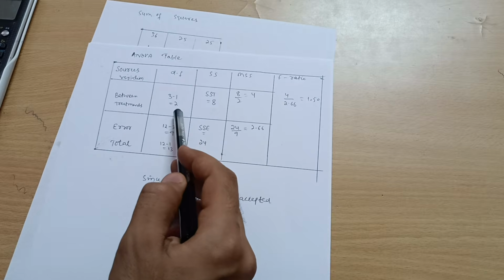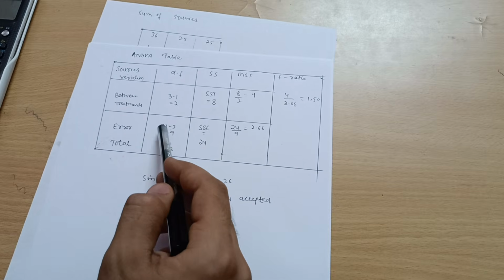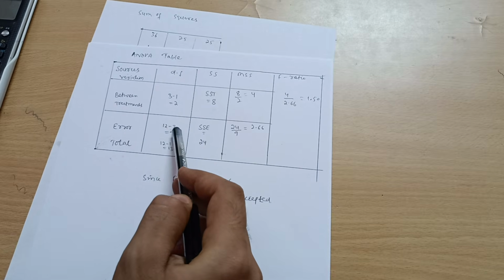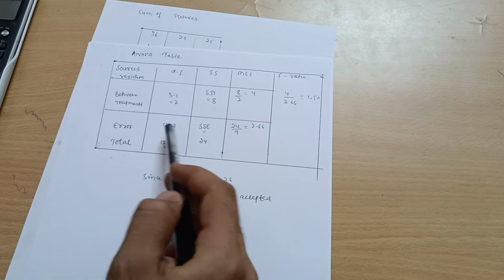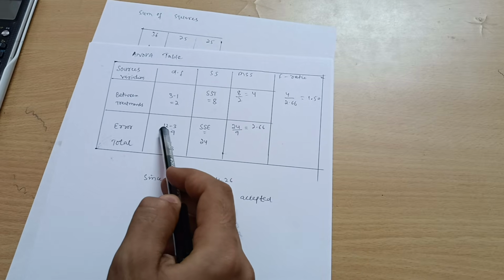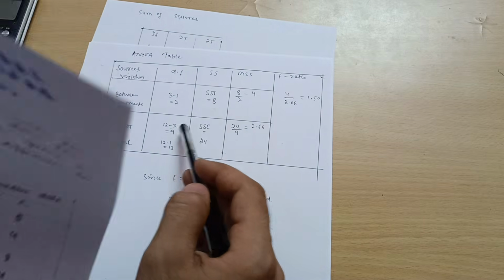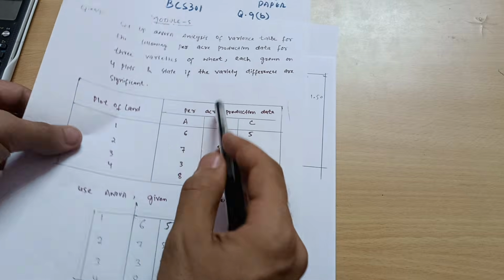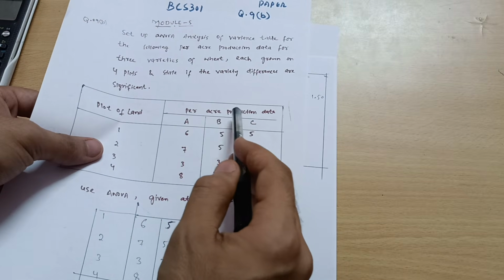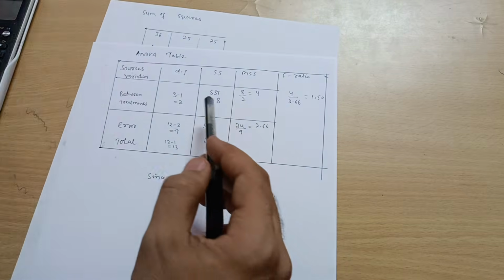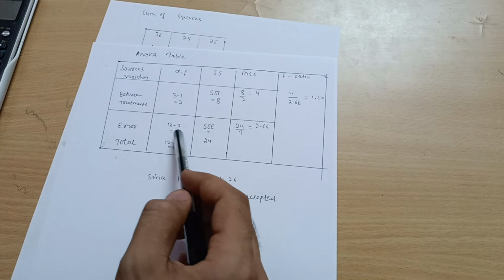So 3 minus 1 is 2. For error, the degrees of freedom is n minus k, where n is the 12 total observations minus k, which is 3. So 12 minus 3 is 9.